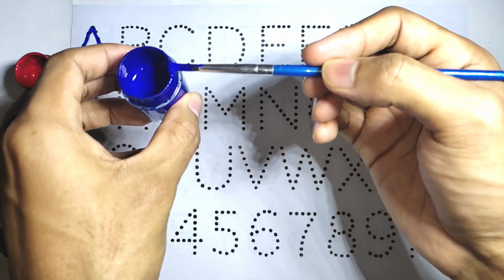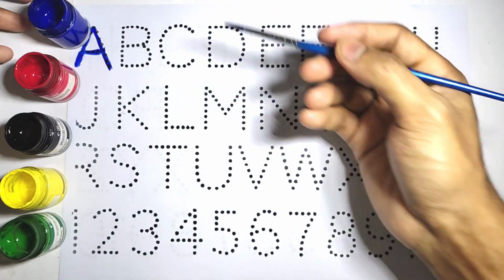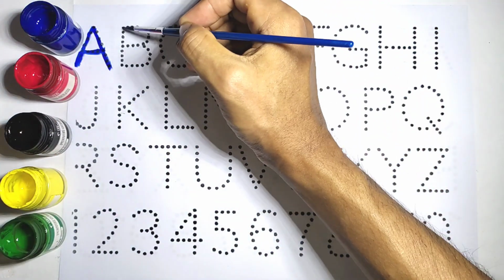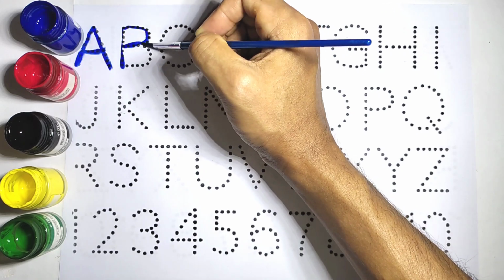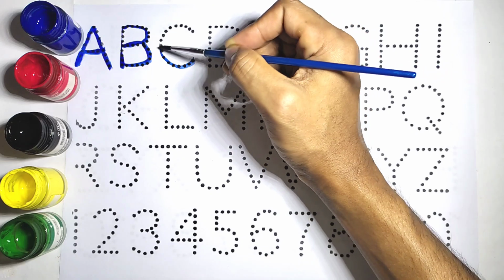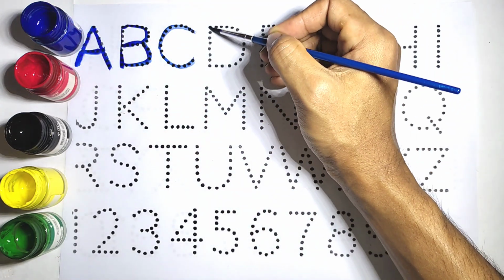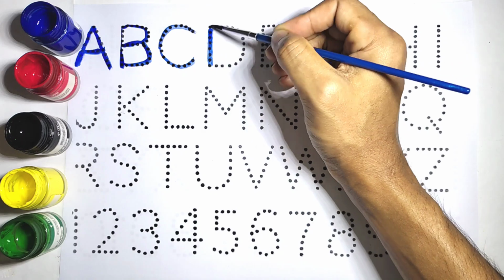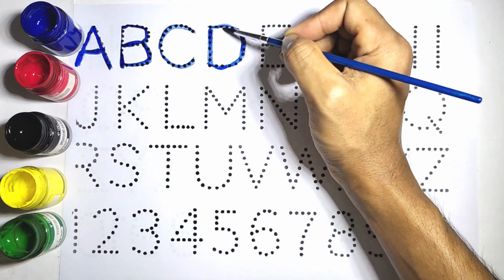We again use blue color and now we draw B. Kids, the next one is C. C for cow, C for cat. The next one is D. The letter of D.